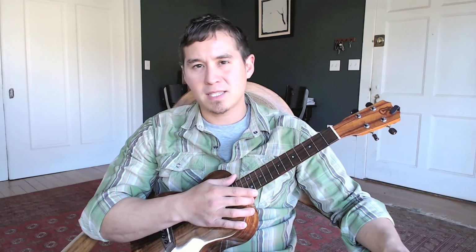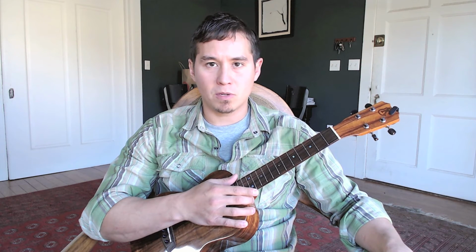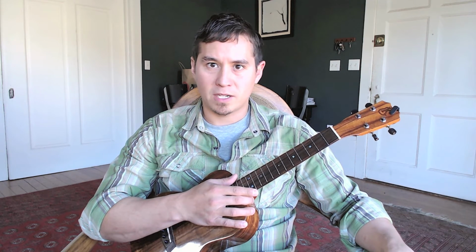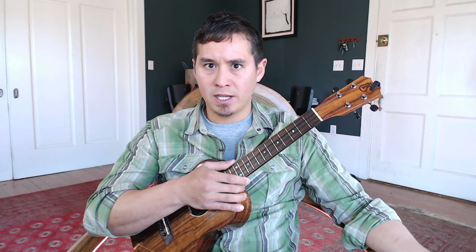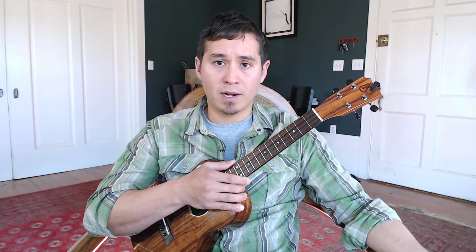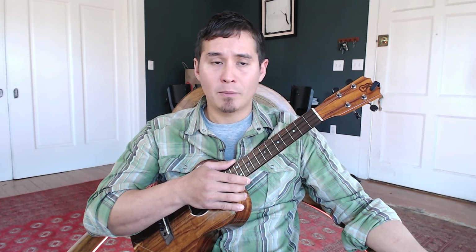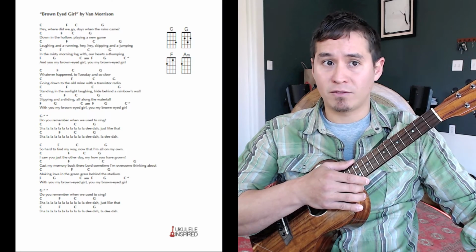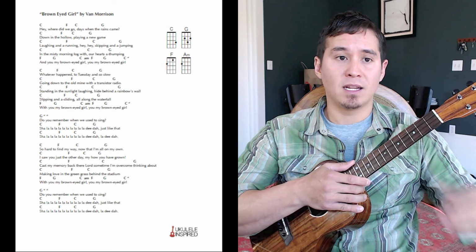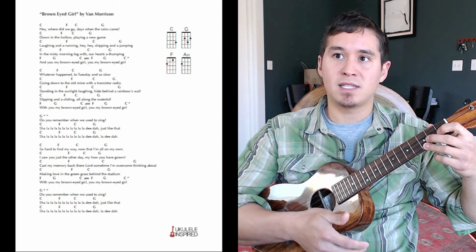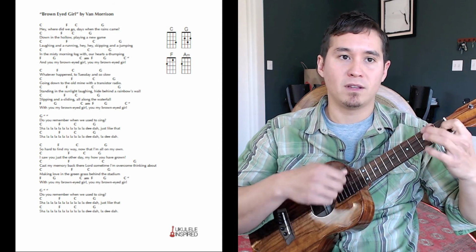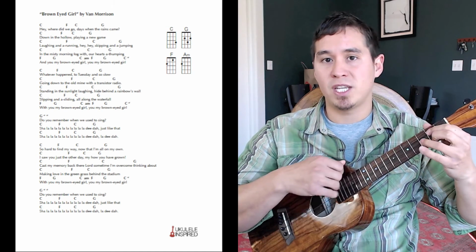So let's try and apply this idea to a song sheet that I made a little while ago. It's Brown Eyed Girl by Van Morrison. You can find it on my website under the songbook, or you can also find a link to it below. When I first see a song sheet, what I'm looking for is a repeating pattern of chords. I'm looking for the chord progression. If we look at the verse, what we can see is this pattern: C, F, C, and G.